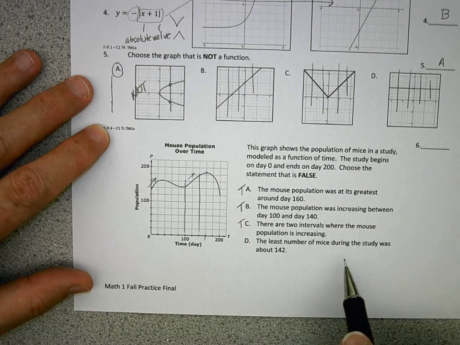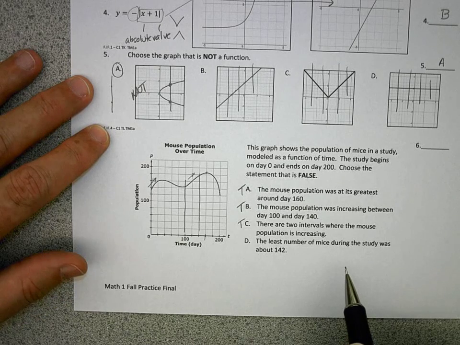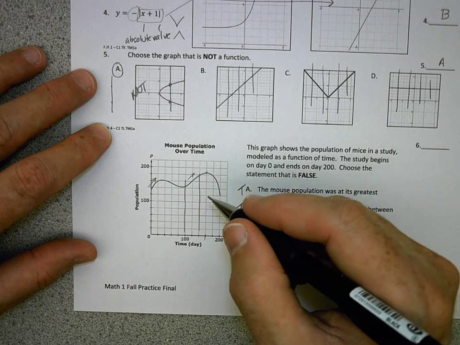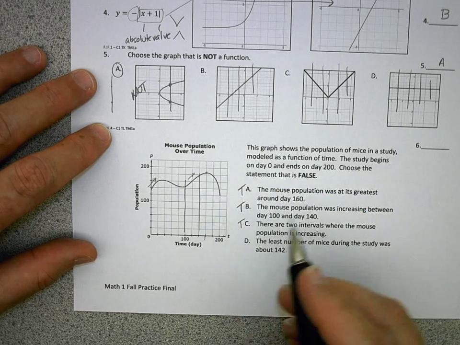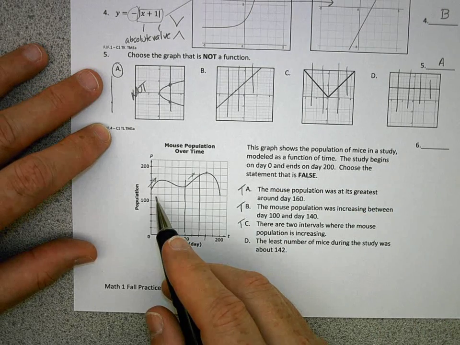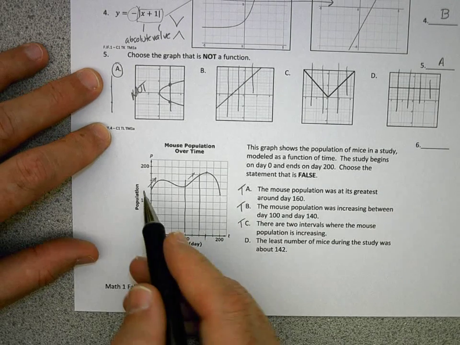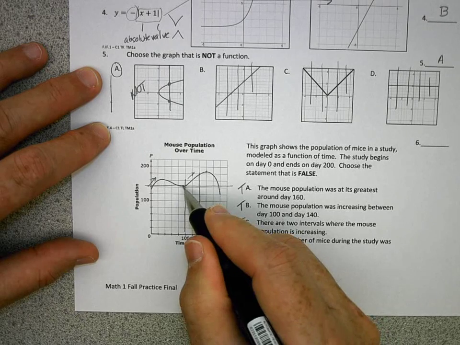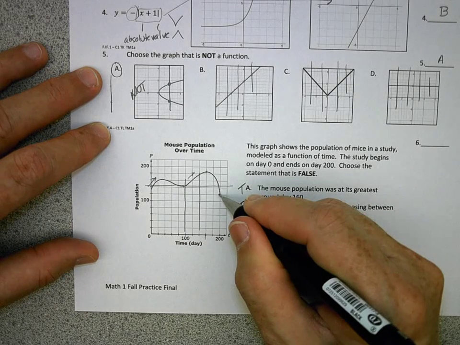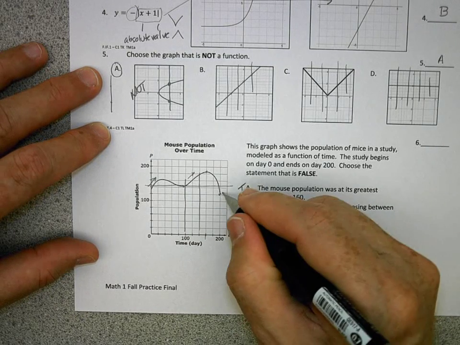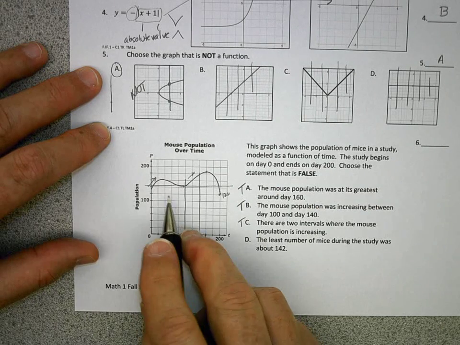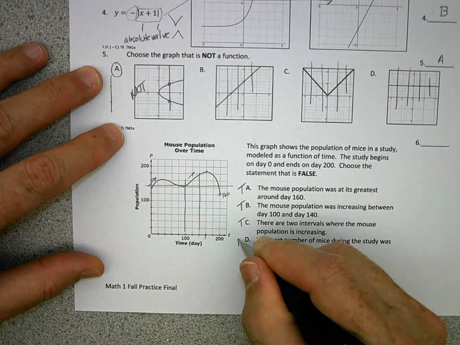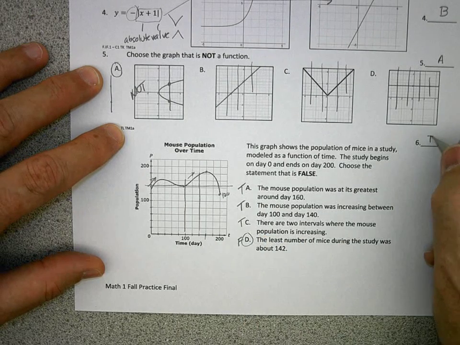The least number of mice was about 142. Well, the least amount is about right here. Well, let's find 142. So 120, 140. And so notice here, 142 would be about there. That is the least amount there, but notice over here, I have 120. So the least amount, while it's the least coming down there and going back up, it eventually gets lower. So this is my false, so my answer is D.